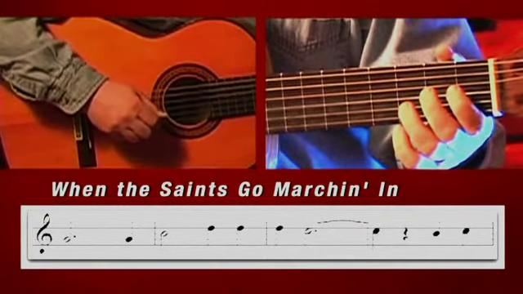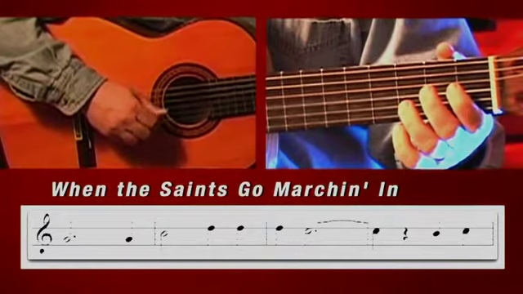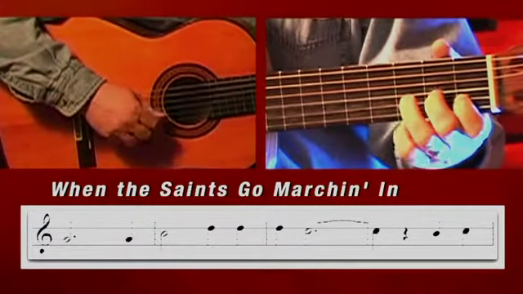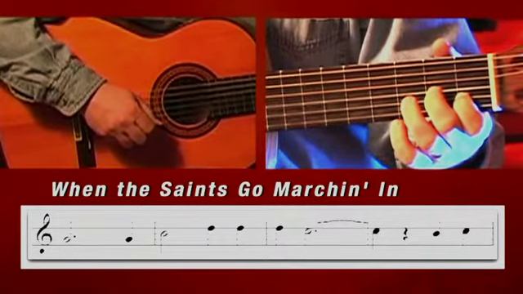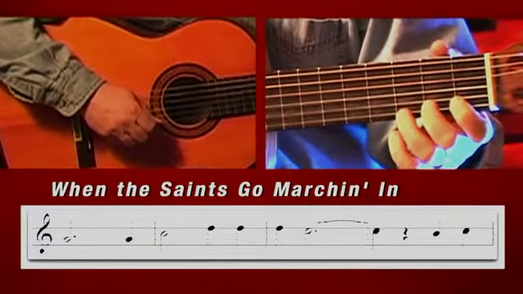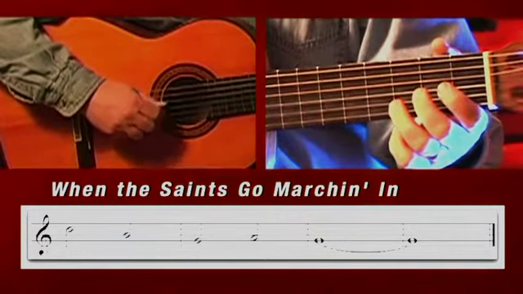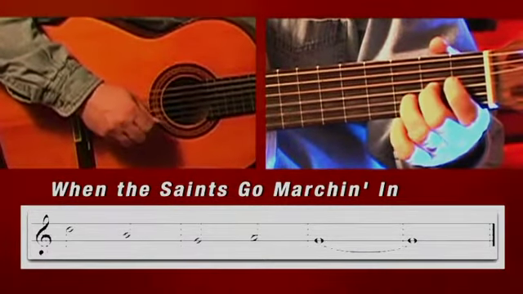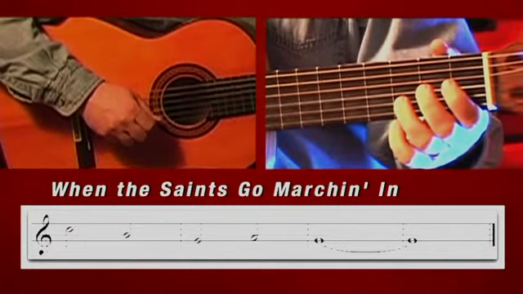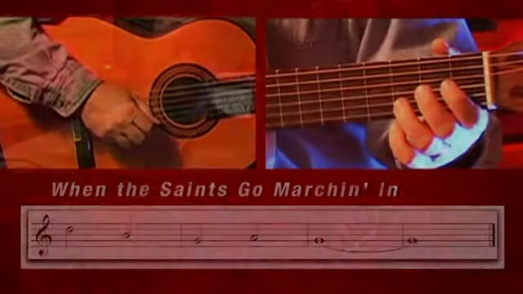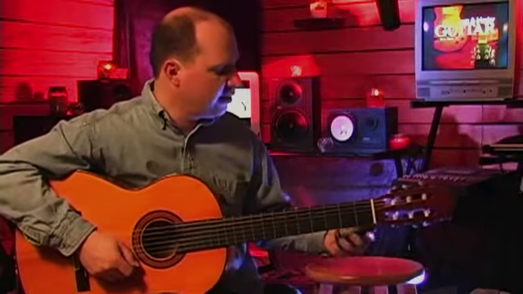Here's a dot. 2, 3. 2, 3, 4, 1. Rest. 2, 3, 4, 1, 2, 3, 4. Very good, very good.